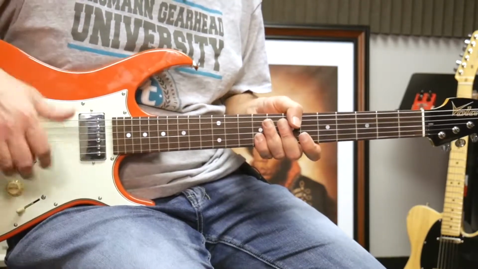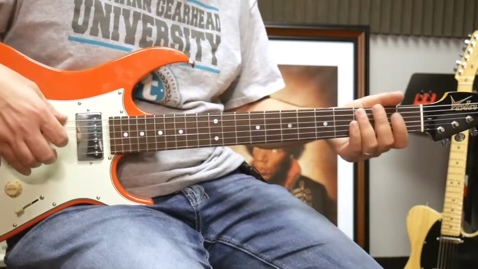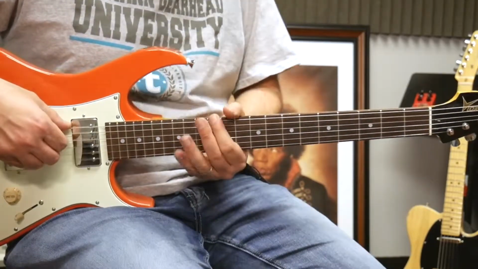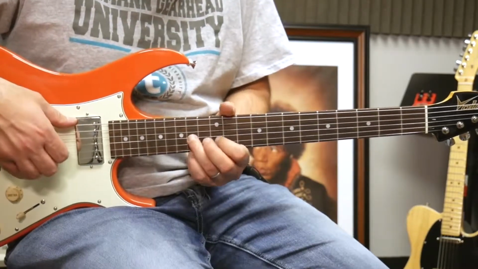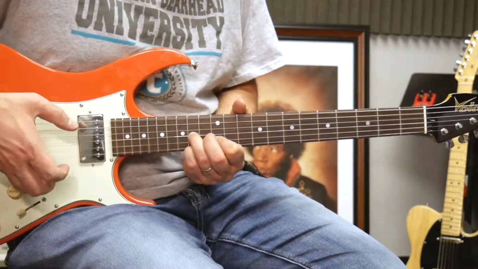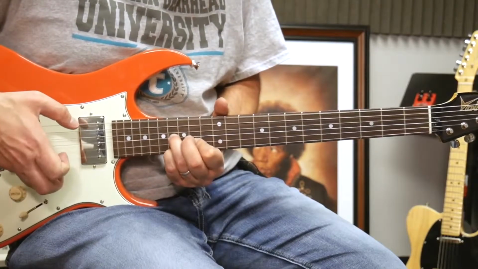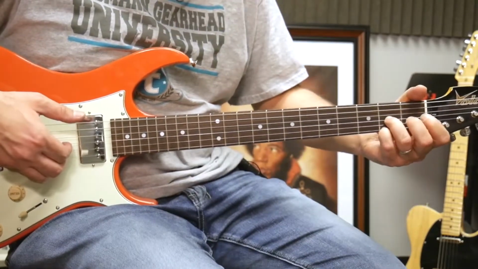So that if I wanted to recycle this idea in E, let's say that I have an E right here, 12th fret. I know it's also open, but 12th fret, so I can recycle this chord. Right?